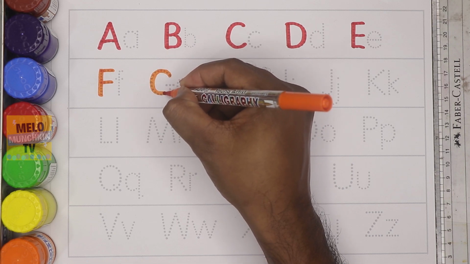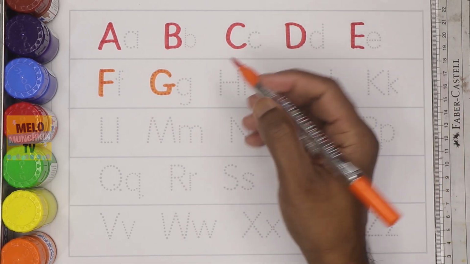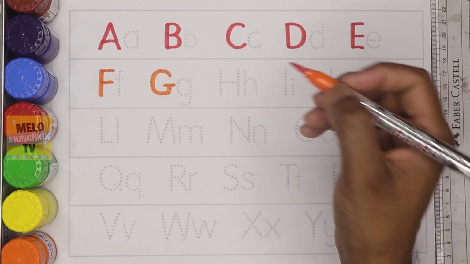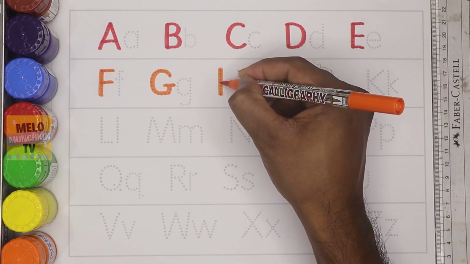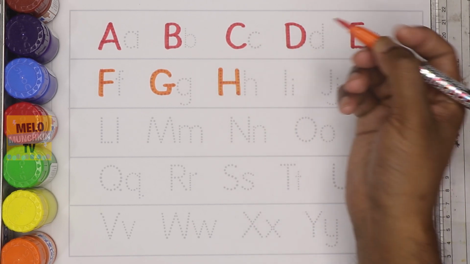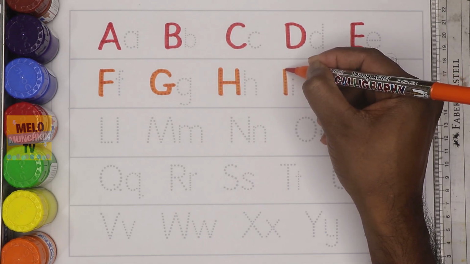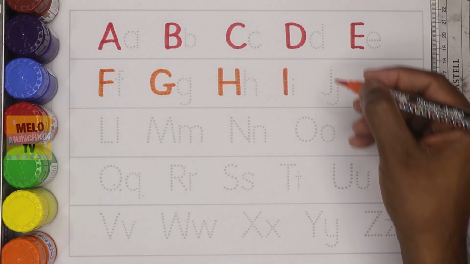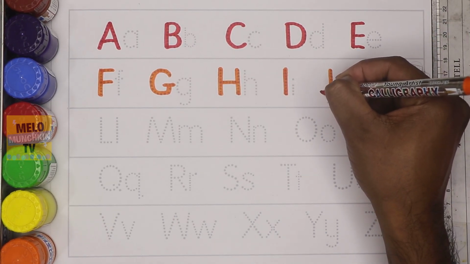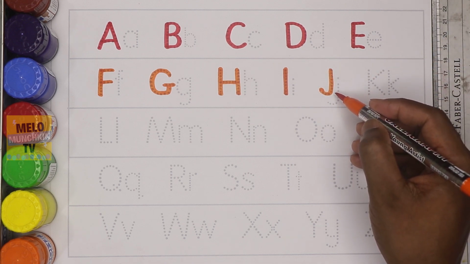G. Capital letter G. G for goat. H. Capital letter H. H for house. I. Capital letter I. I for ice cream. J. J for jug.